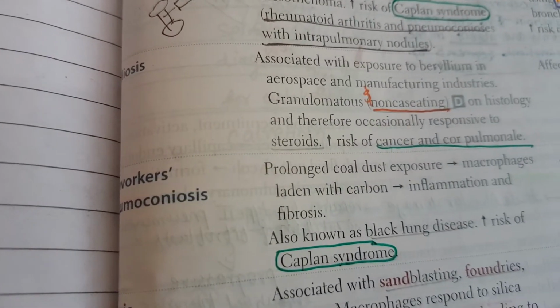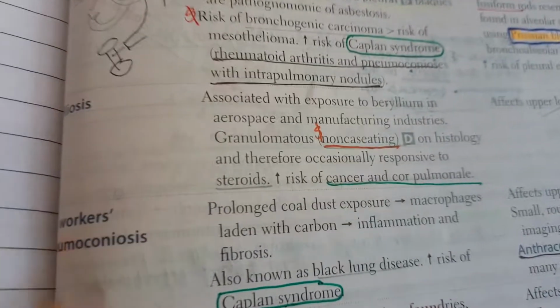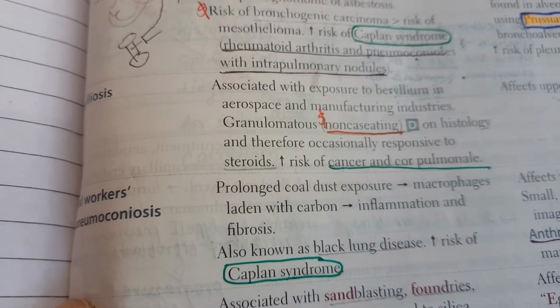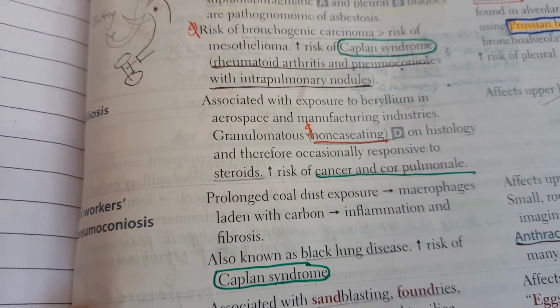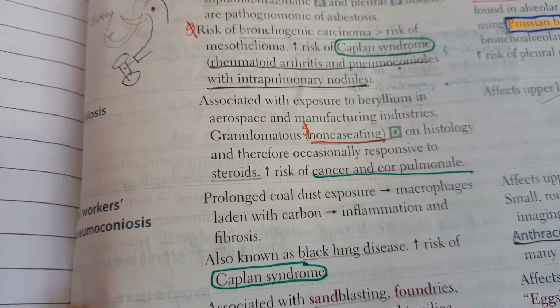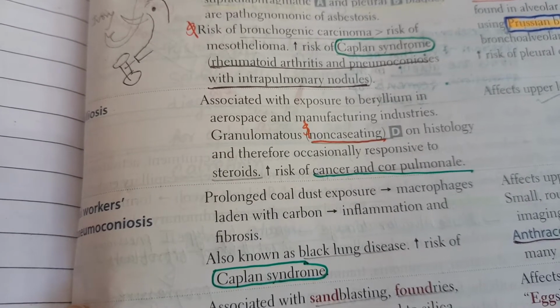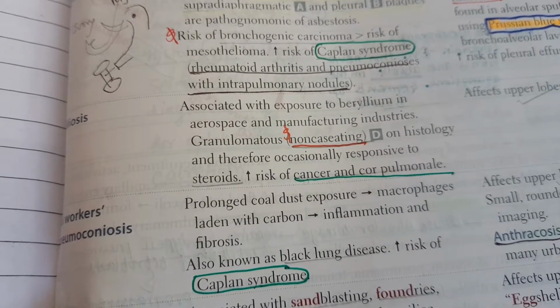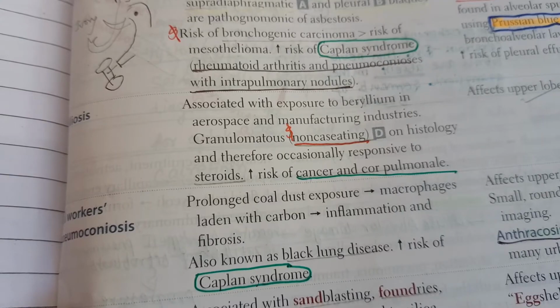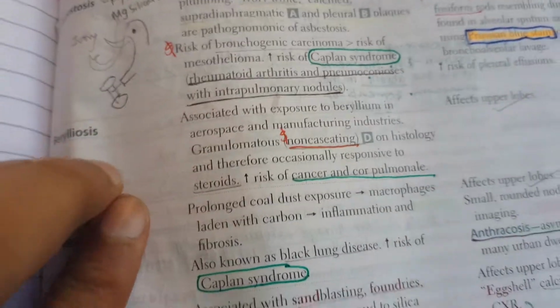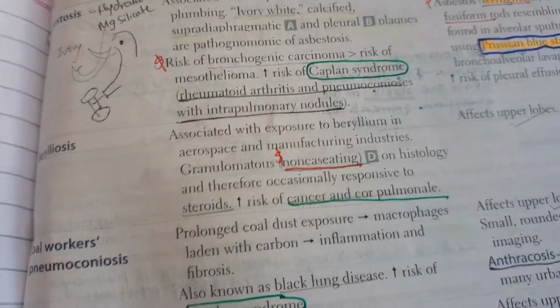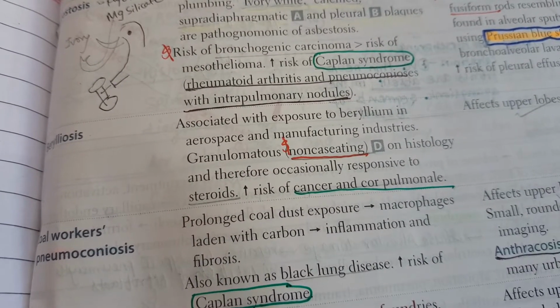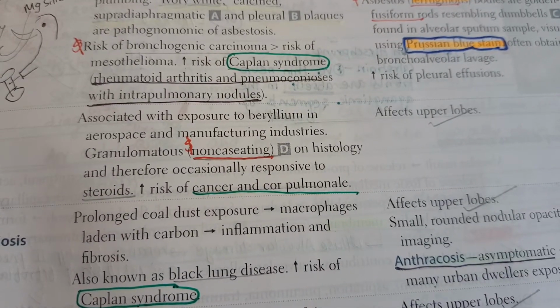Now talking about silicosis. Berylliosis, I'm sorry, berylliosis is associated with exposure to beryllium in the aerospace and manufacturing industries. Granulomatous, obviously non-caseating, on histology, and therefore occasionally responsive to steroids. So it is just like sarcoidosis. Berylliosis is a small brother of sarcoidosis because it is also a non-caseating granuloma and it also responds to steroids. It can increase the risk of cancer and cor pulmonale, and affects the upper lobes.